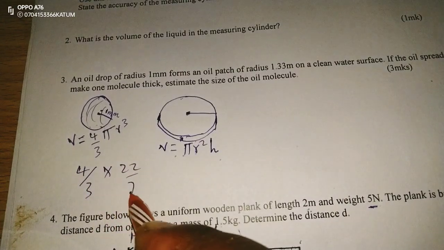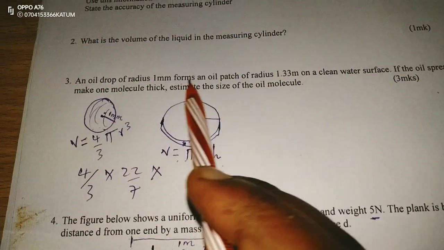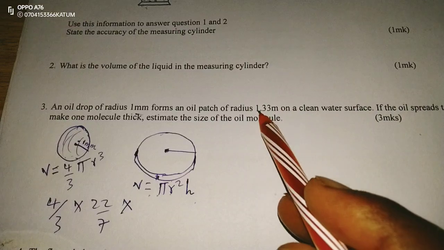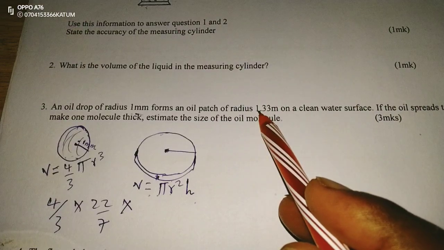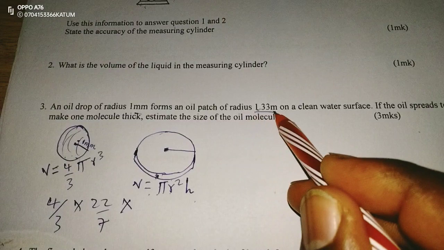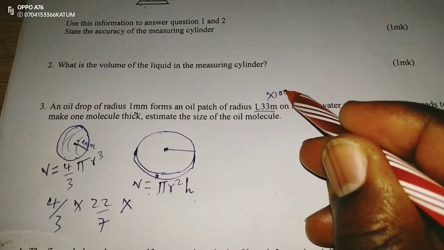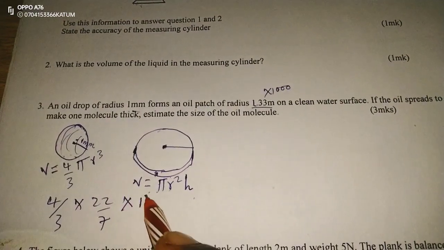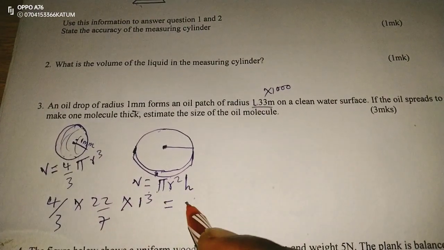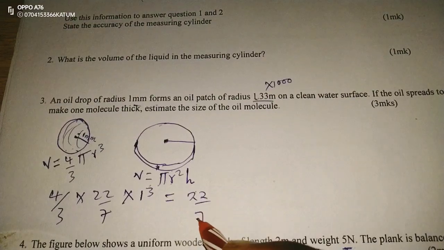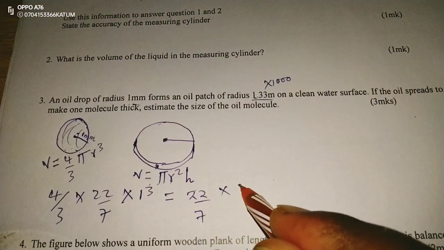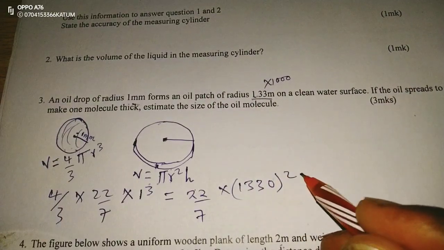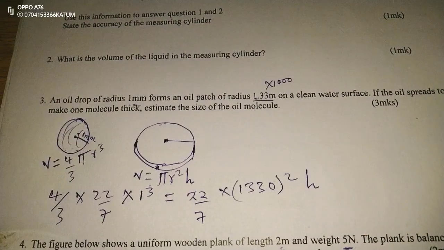Therefore, we equate 4 times 22 out of 7 times a radius of 1, and we must operate with similar units. These are millimeters, while on the other side we have meters. So we can make this one millimeters by multiplying with 1,000, so it will be 1330. So we have 1 cubed, equal to 22 out of 7 times 1330 squared times the unknown h.